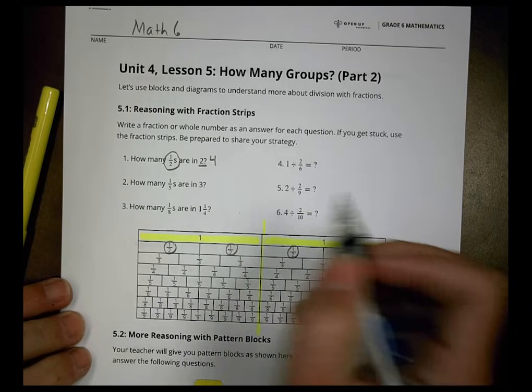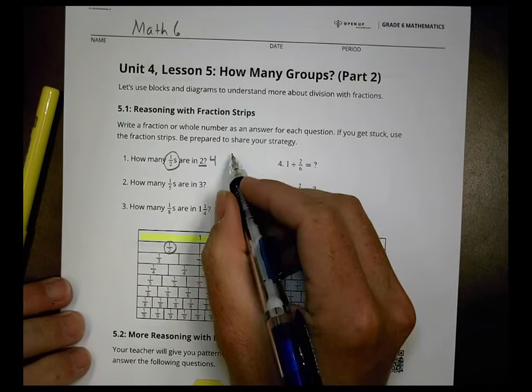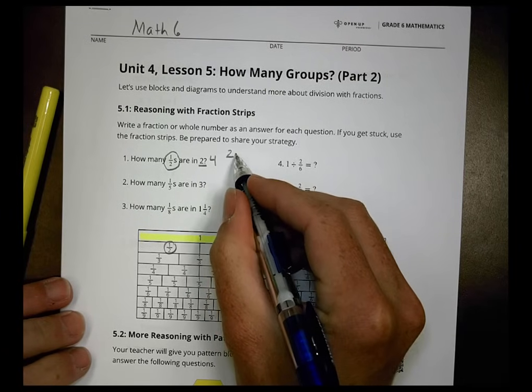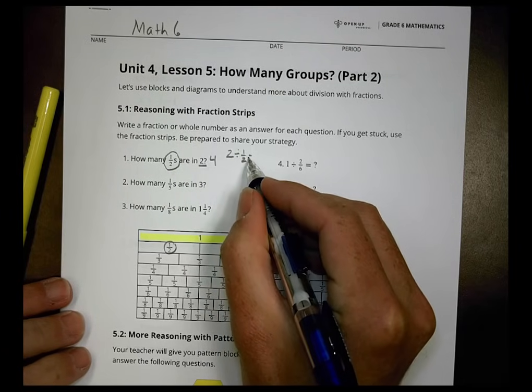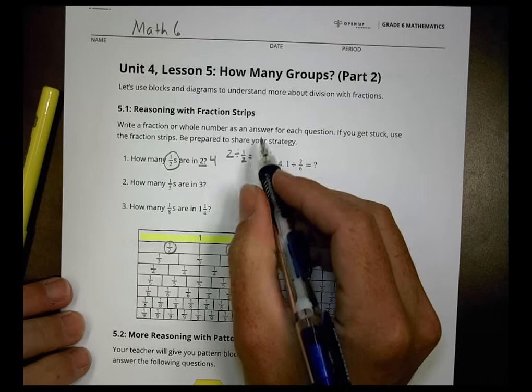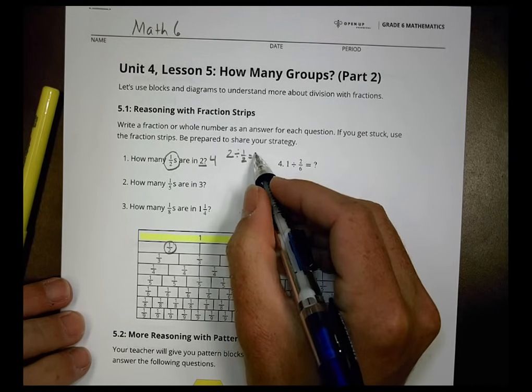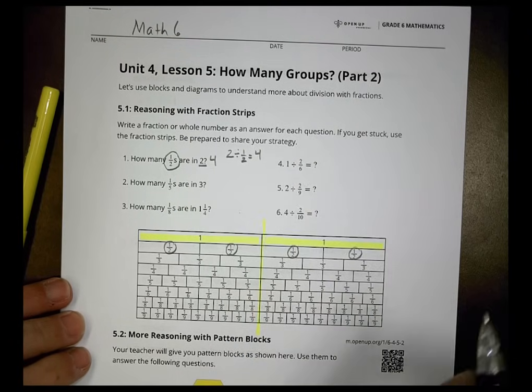What we're thinking about here, just to get you thinking ahead a little bit, is if I take 2 and I divide it into halves, that's going to tell me how many halves I'm going to have, how many groups I would make if I make them each 1/2 long, right? So that's what we're looking at there.